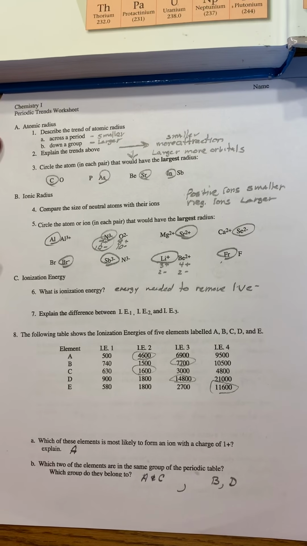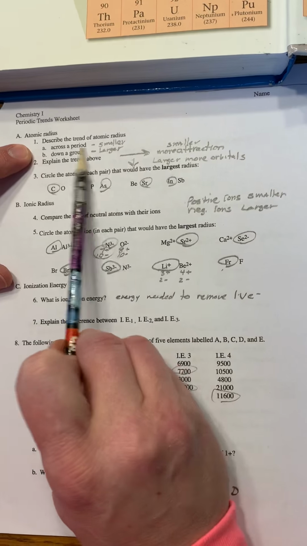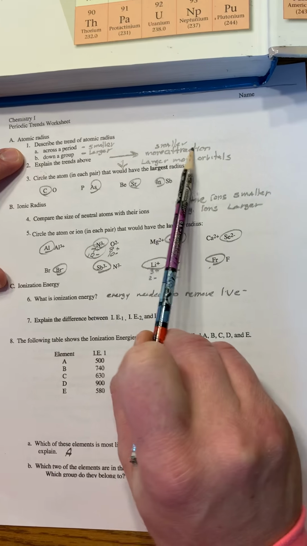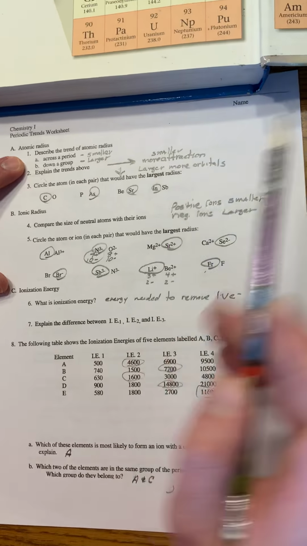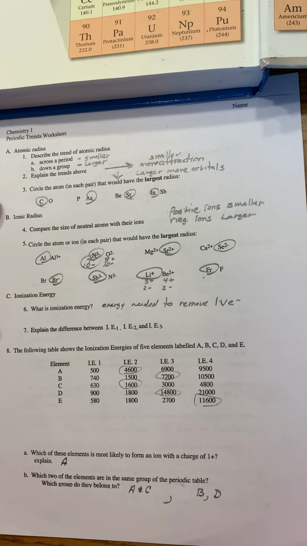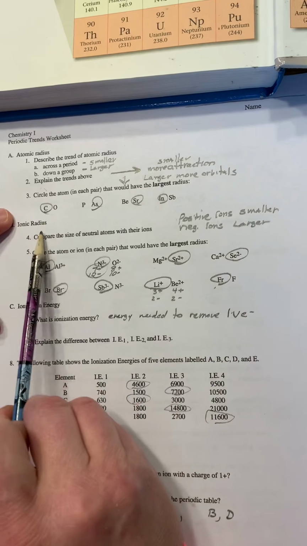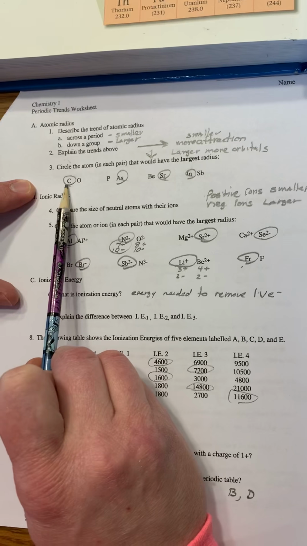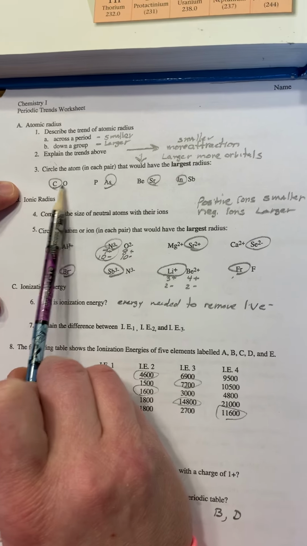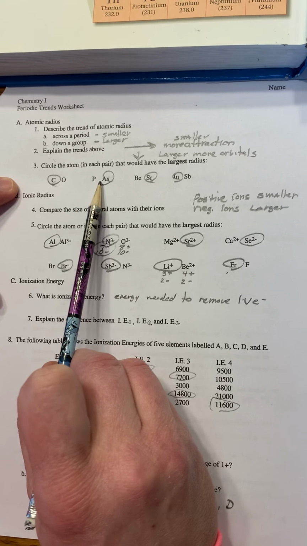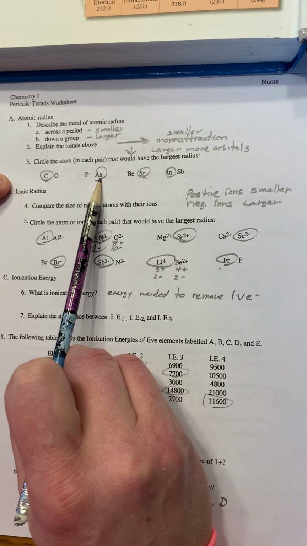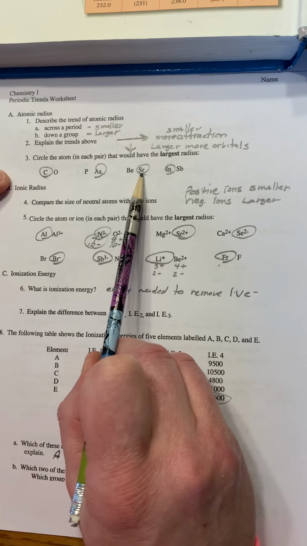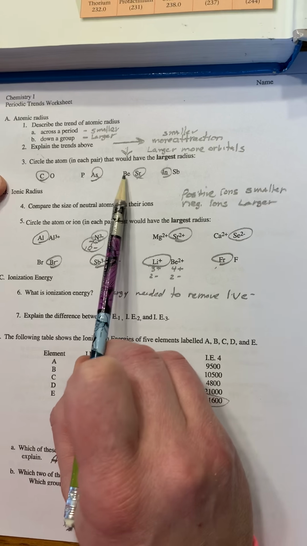It's all repeats. So A, across a period it gets smaller, down the group it is larger, and smaller because of more attraction, larger because of more orbitals. Again, we're repeating ourselves over and over on this. These pairs, C versus O. C is going to be bigger, less valence than O. P versus As. As is bigger because it's got 4 orbitals and P only has 3. Be versus Sr. Sr is way bigger, 5 orbitals versus 2.